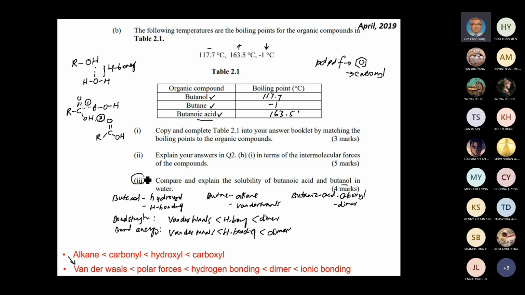Okay, as a result, in question number 3 here, you must state that butanoic acid can form two hydrogen bonding with water molecules. However, butanol, it just only can form one hydrogen bonding with water molecules. Then how about the solubility? Yes, as a result, butanoic acid has higher solubility with water rather than butanol.